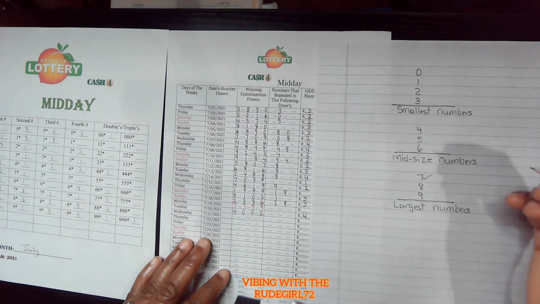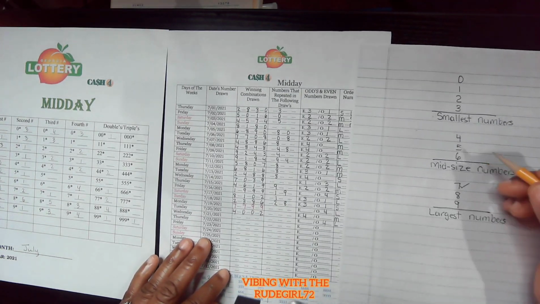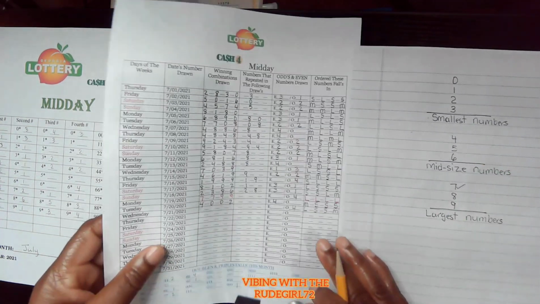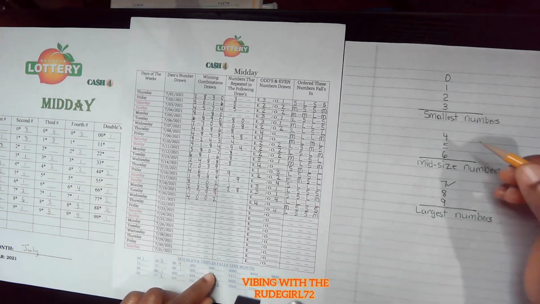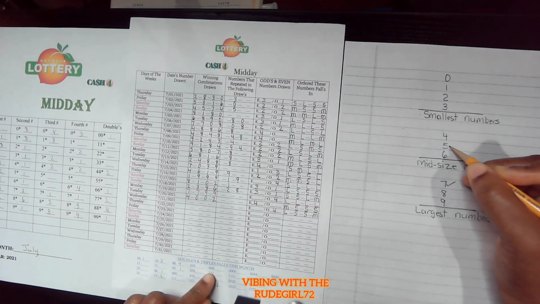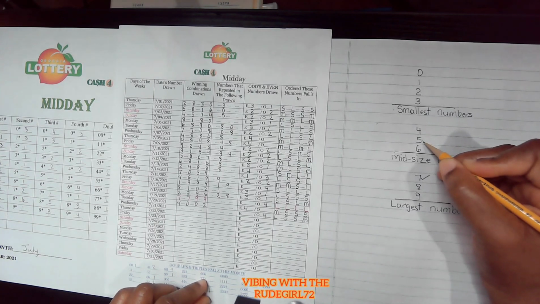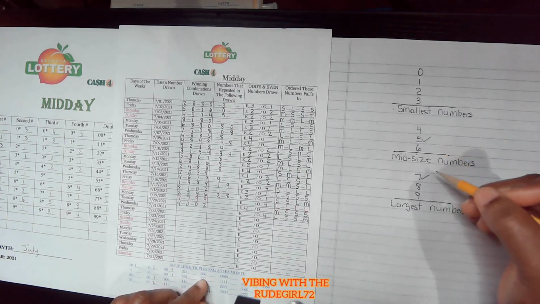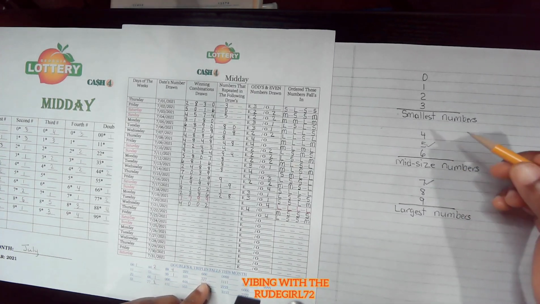Now for the medium number that I need, because remember I'm going to need a medium number at the end, the only odd number is the number 5. So I'm going to go ahead and put a check mark next to my number 5. So now I have my 2 numbers.